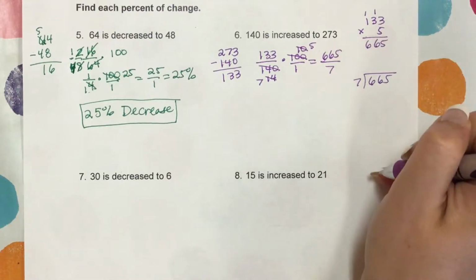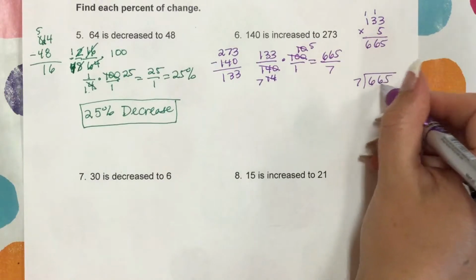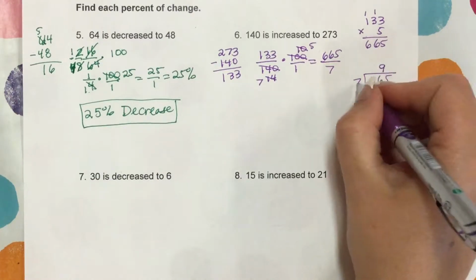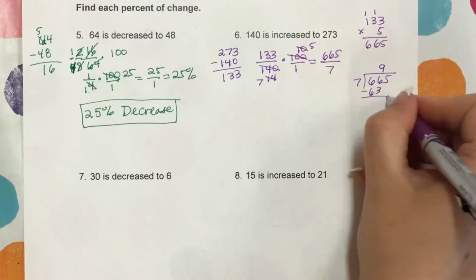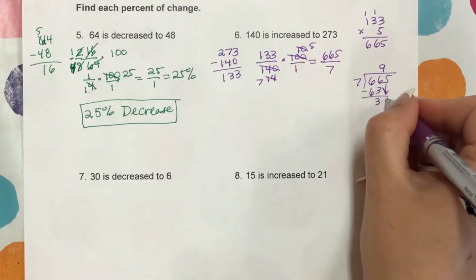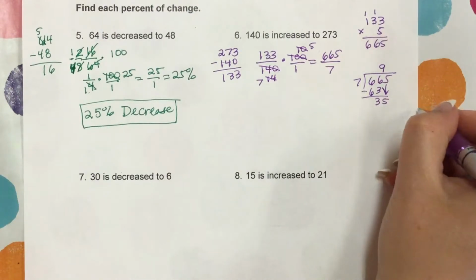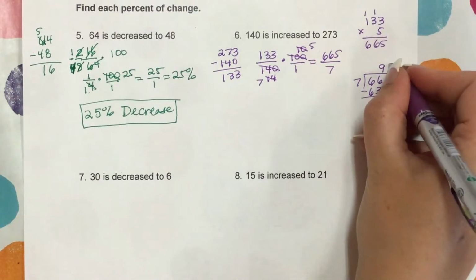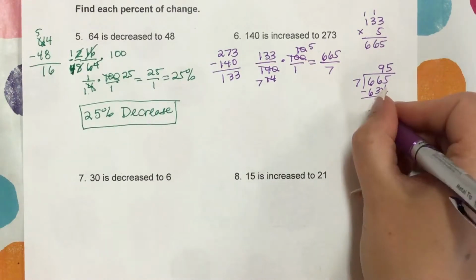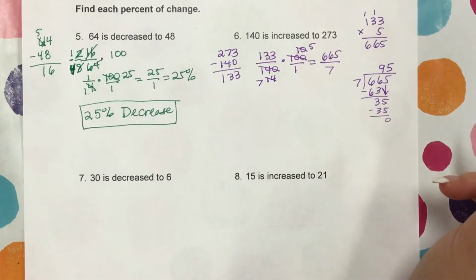7 does not go into 6. Okay, does 7 go into 66? Yes, it does. It goes in 9 times because 9 times 7 is 63. Then I subtract. 6 take away 3 is 3. I drop it like it's hot. Drop that 5 down. 7 goes into 35 5 times. 5 times 7 is 35. And there's no remainder, so I know that I'm done.